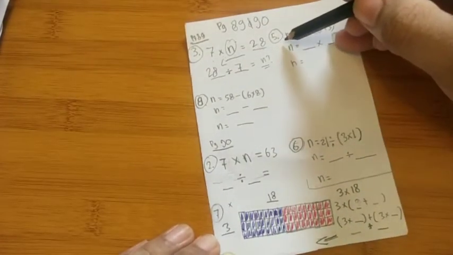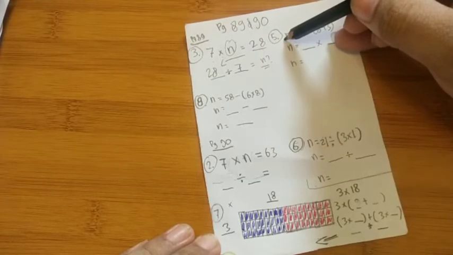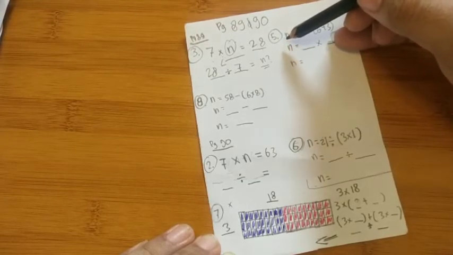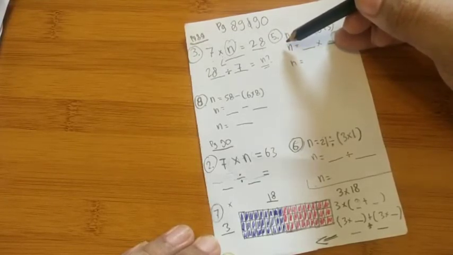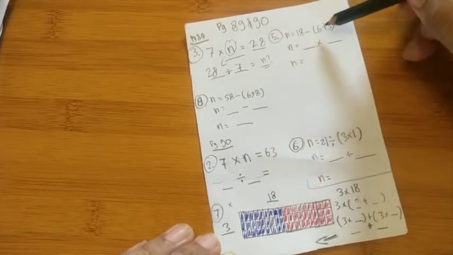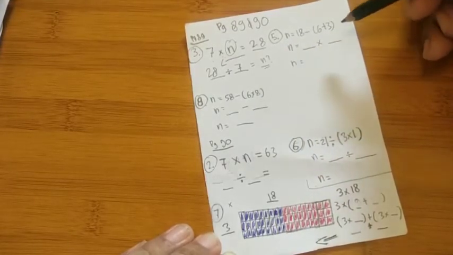Number 5, 4. Number 4 up to 8. You have to complete the equation. Remember to solve the operation in parentheses first. You do the parentheses first. Yes, like we did before.